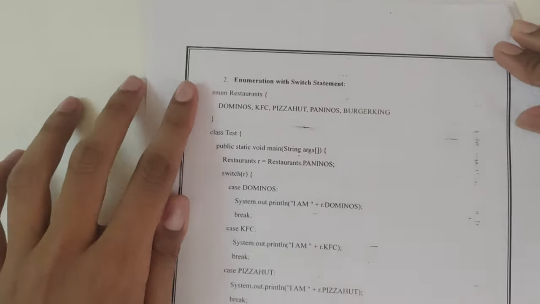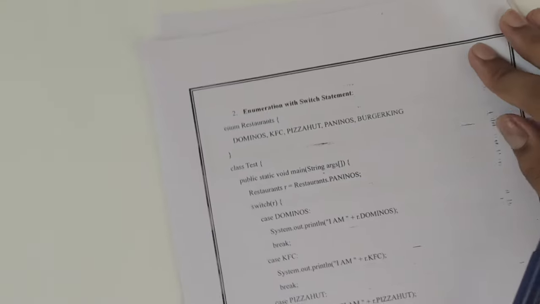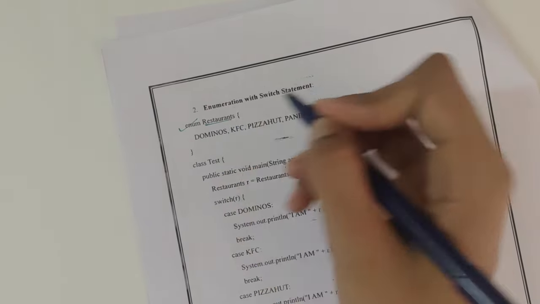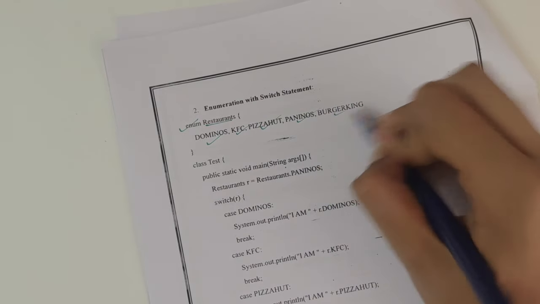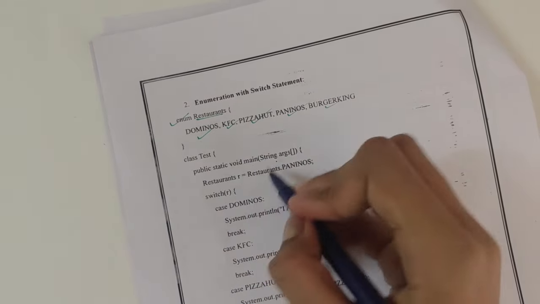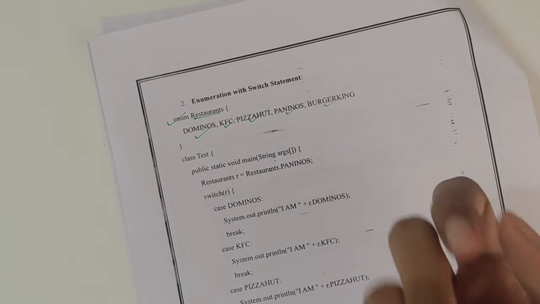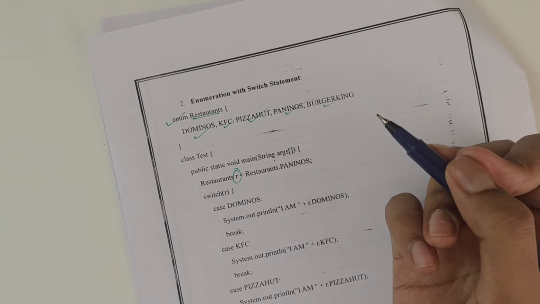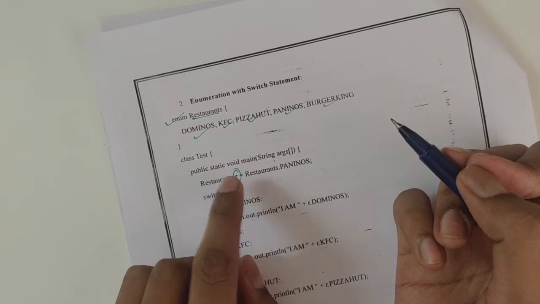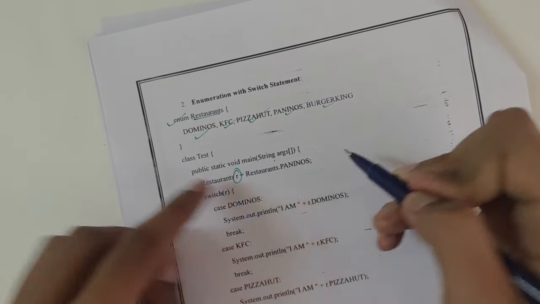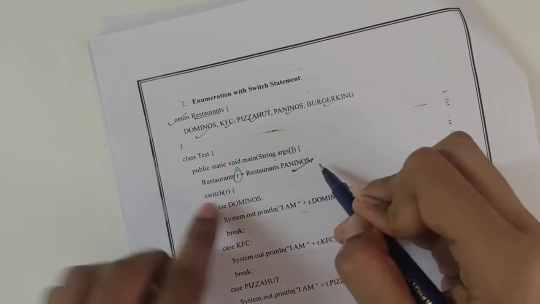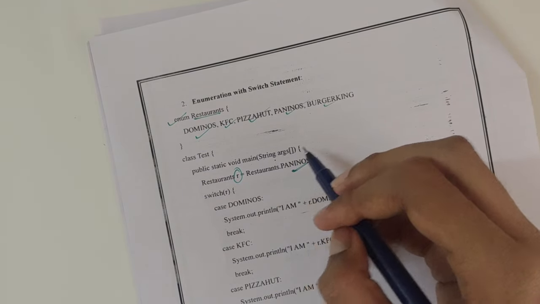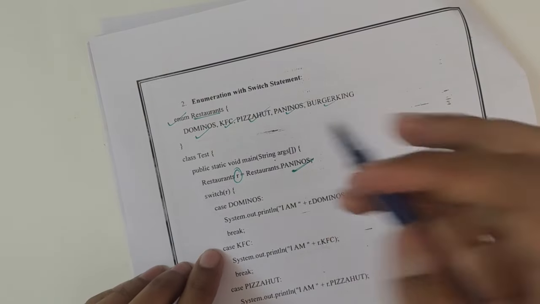Moving forward, that was a basic example of an enumeration. Now what if we have a switch statement? In the switch statement, we have an enumeration of restaurants. We have Domino's, KFC, Pizza Hut, Panino's and Burger King. So let's look at this main function. Here again we are creating a variable called r for dealing with the enumeration and storing the constant values in it. Then Restaurant.Panino's, so in that particular r variable we are putting the constant value as Panino's only. Again we have a switch case.